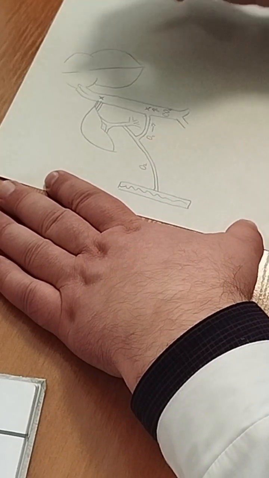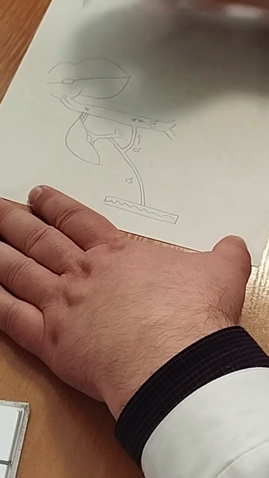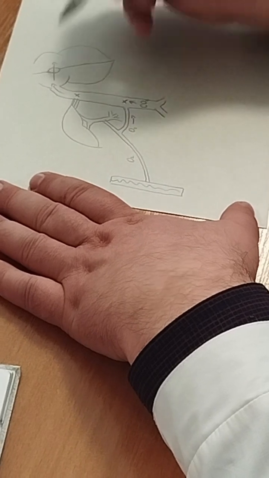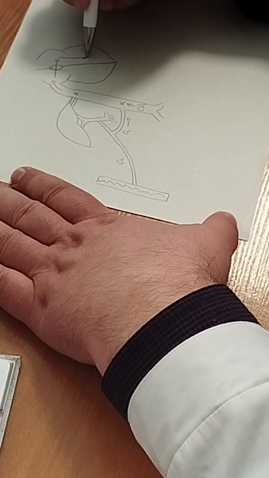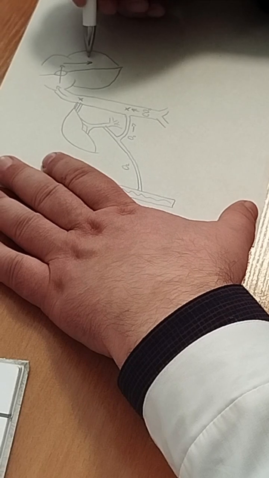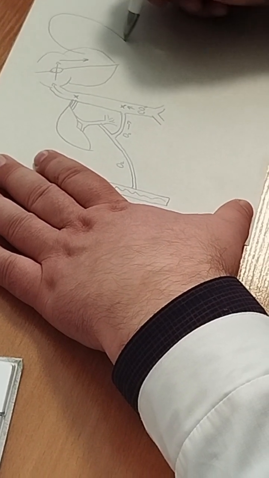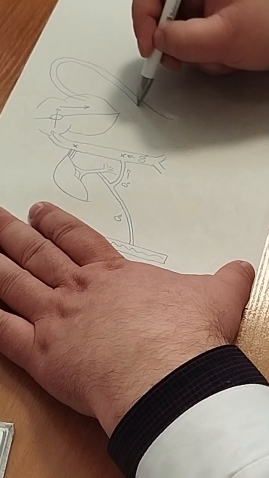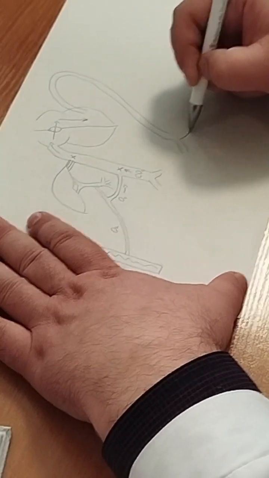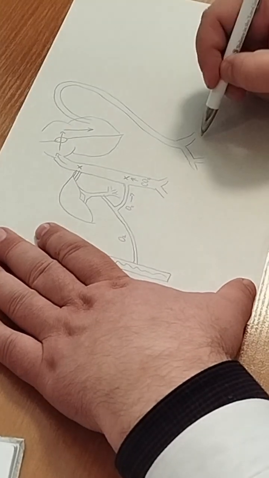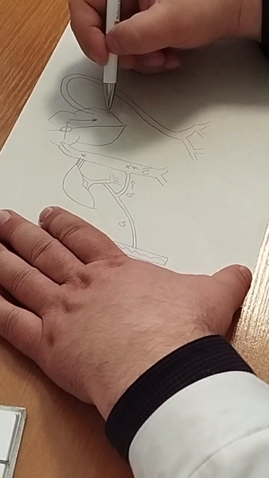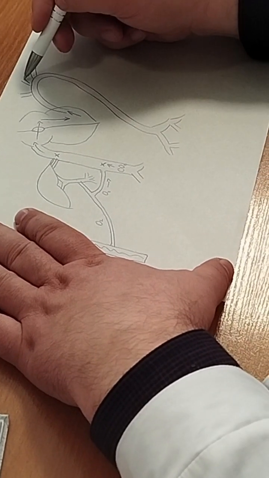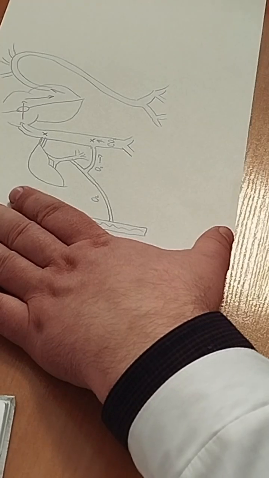Comes to right atrium, and from right atrium, here it is, we have what? Foramen ovale. And this mixed blood passes through foramen ovale into left atrium. From left atrium goes to left ventricle. And what starts from left ventricle? Aorta. This is aorta. And from aorta goes brachiocephalic, left common carotid, and left subclavian artery.